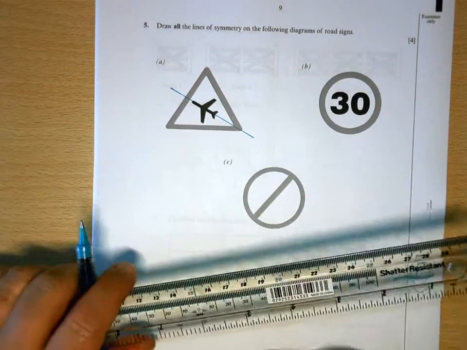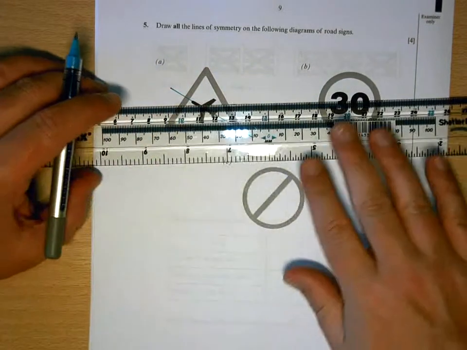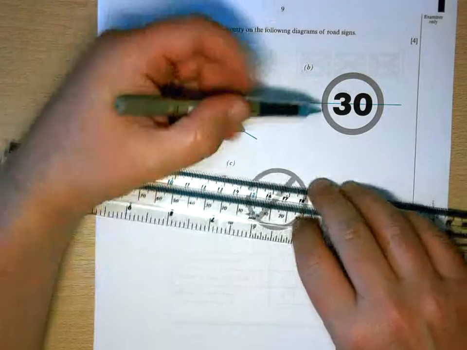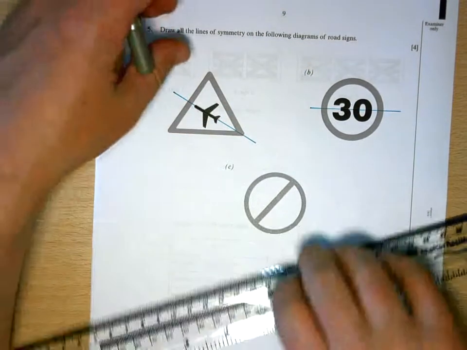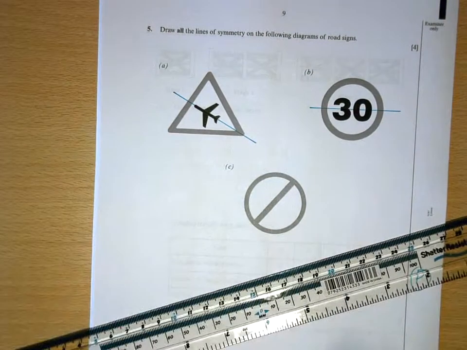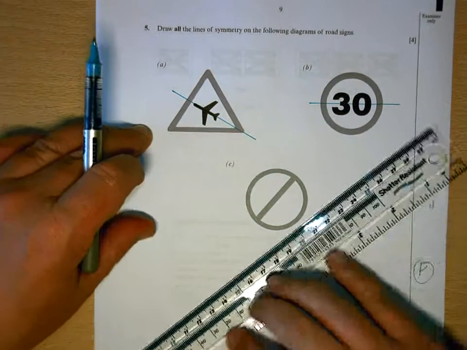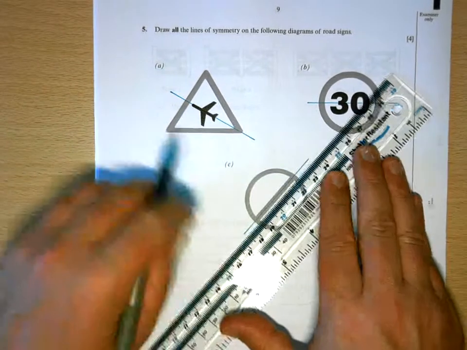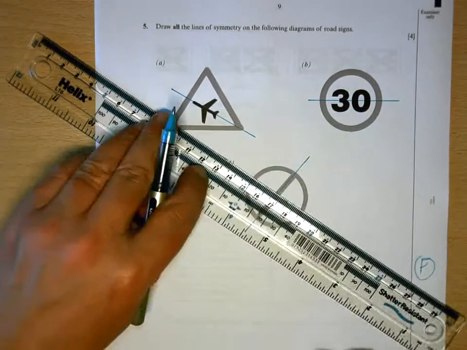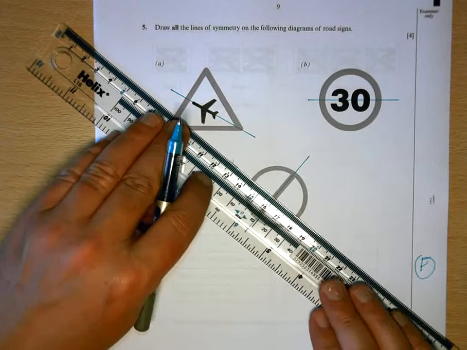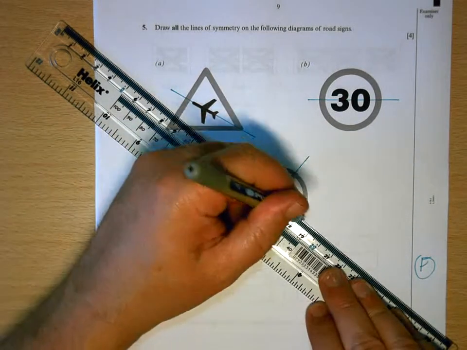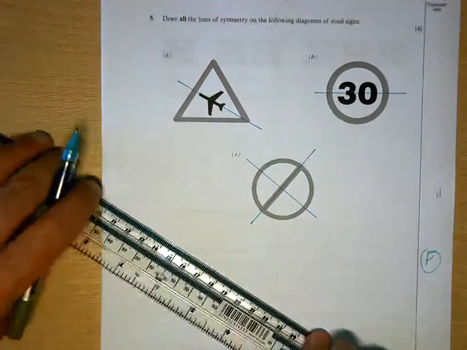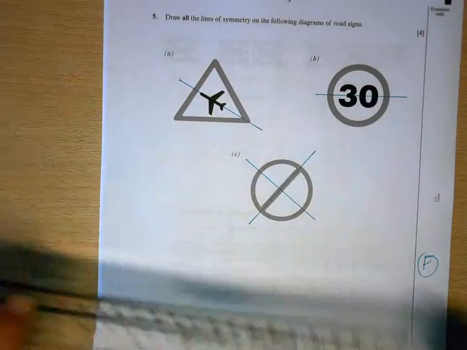With the 30 sign, it's going to go through there. The number 3, the way it's been drawn, is identical above and below that line. So this one must be the one where there are going to be 2 lines of symmetry. The easy one is the one like the plane really, which is going through that diagonal. The harder one to see is the one that's at right angles to that, perhaps, which also goes through the center, because if you fold it that way from there over, it's also symmetrical.